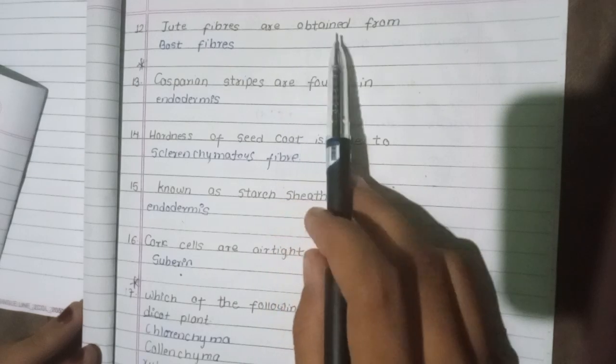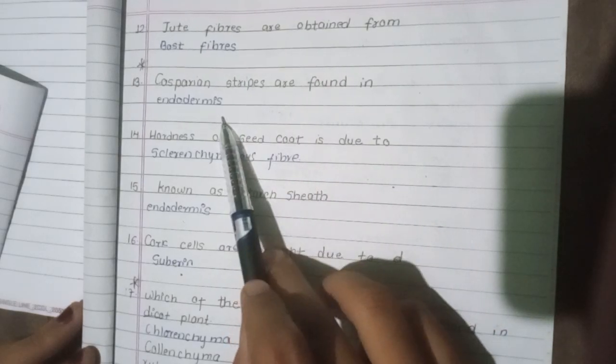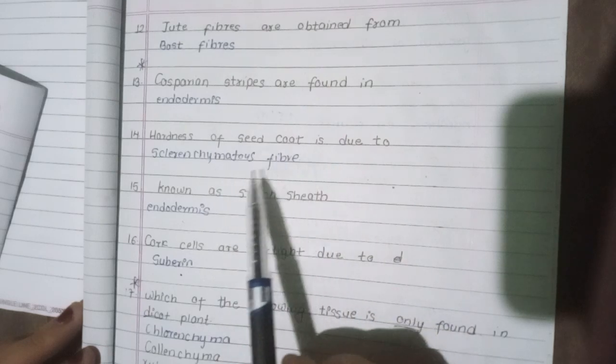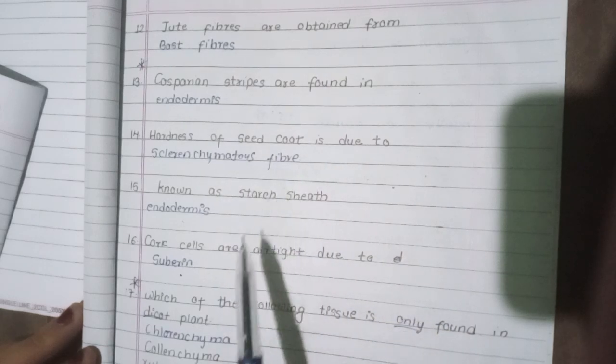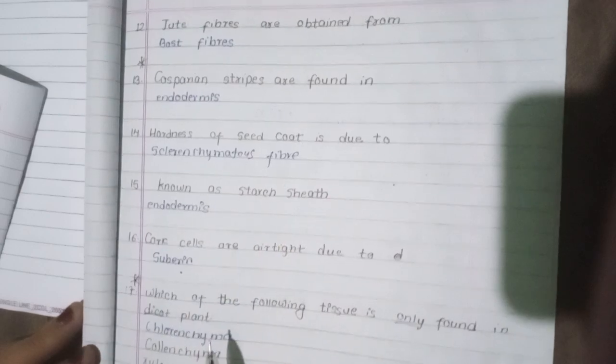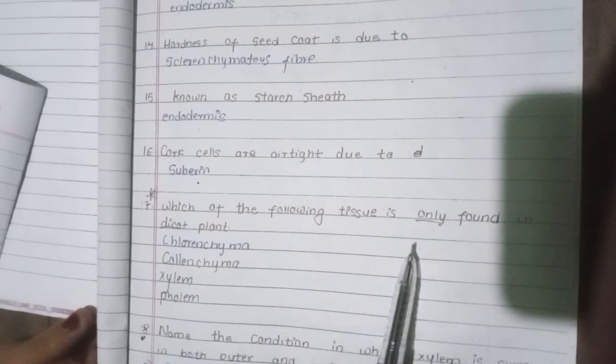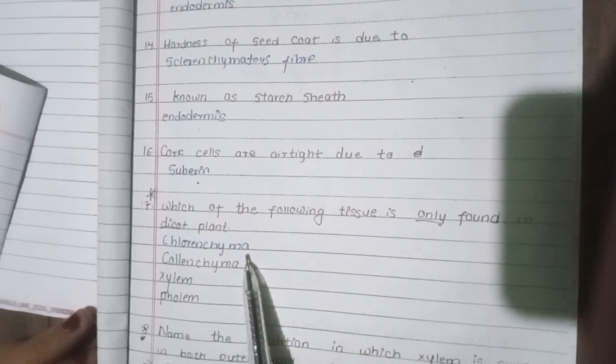Jute fibers are obtained from the bast fibers. Casparian strips are found in the endodermis. Hardness of the seed coat is due to the sclerenchymatous fibers. Cork cells are airtight due to suberin. Which of the following tissue is only found in the dicot plant? Chlorenchyma is only found in the dicot plant.